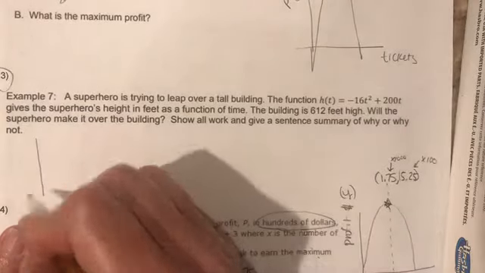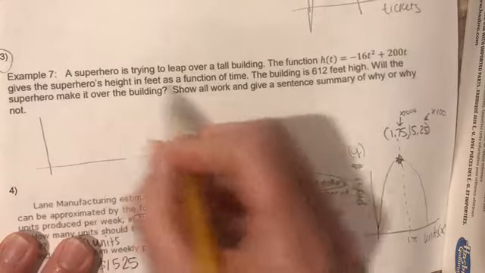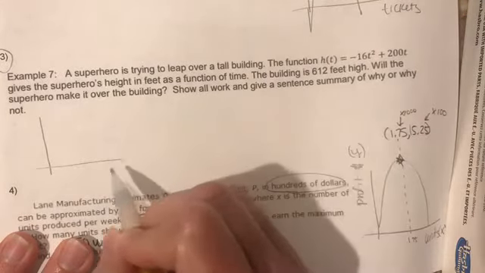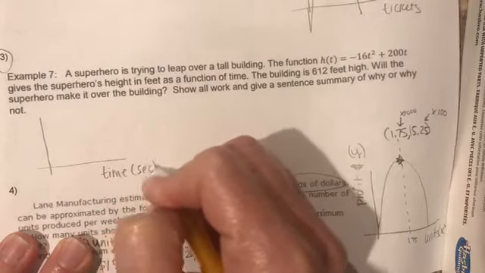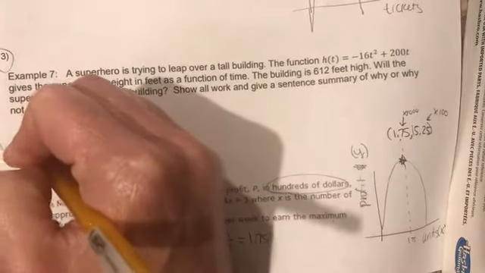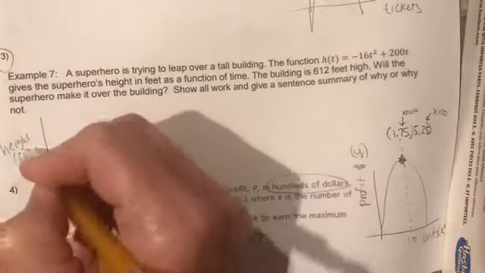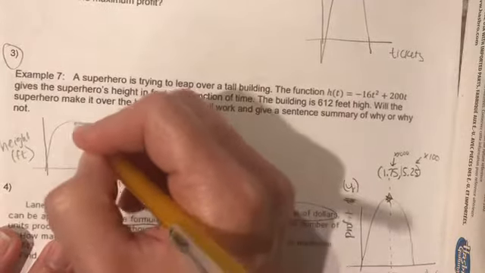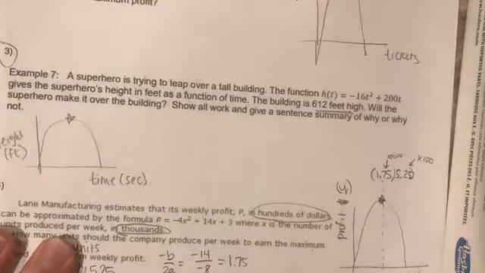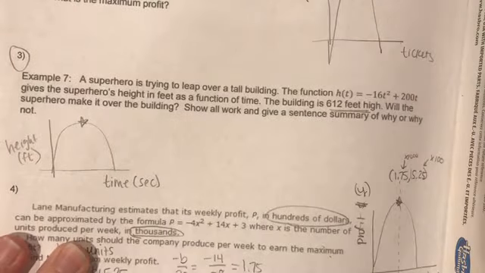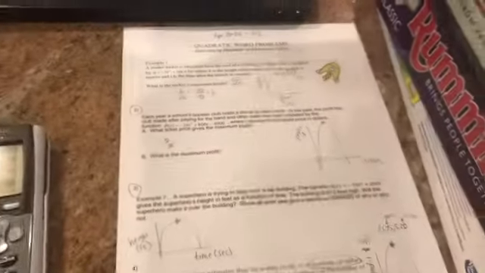So here they tell you height as a function of time. I think this time is going to be in seconds. And then this height we know is in feet. Okay, and you're going to basically create your parabola to see if you think he's going to be able to jump over a building that high. So good luck, and take a picture of these 4 problems when you're done, and it can be on notebook paper.